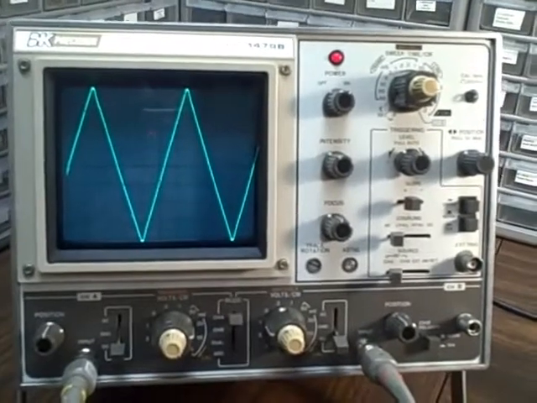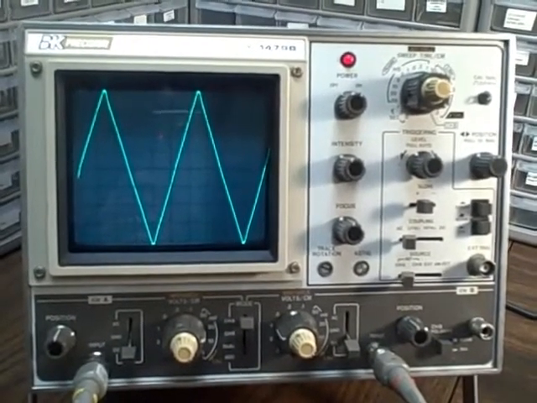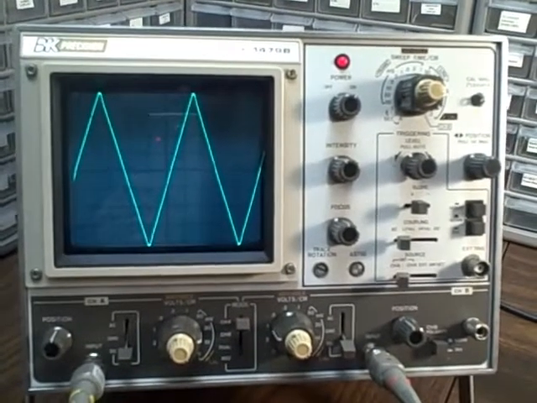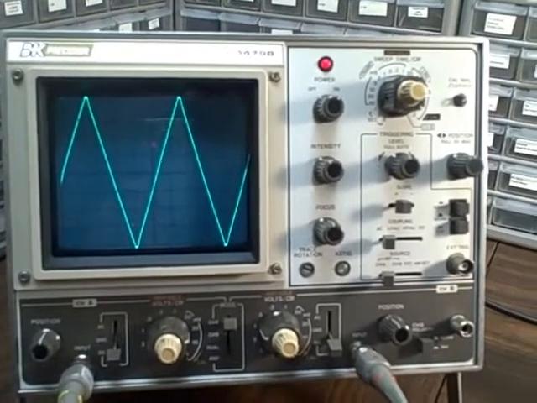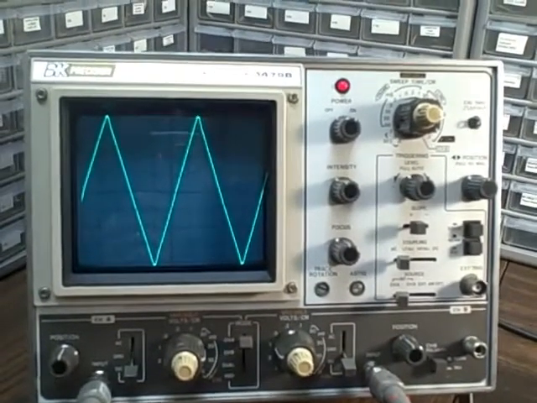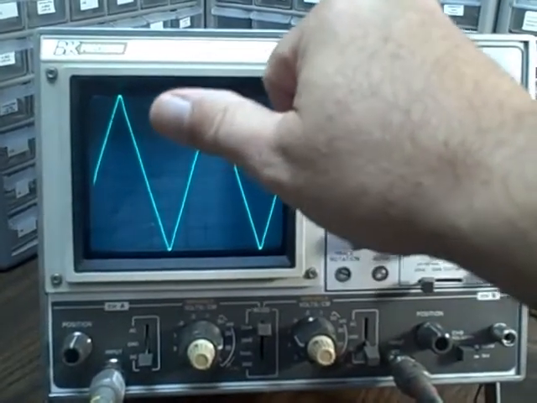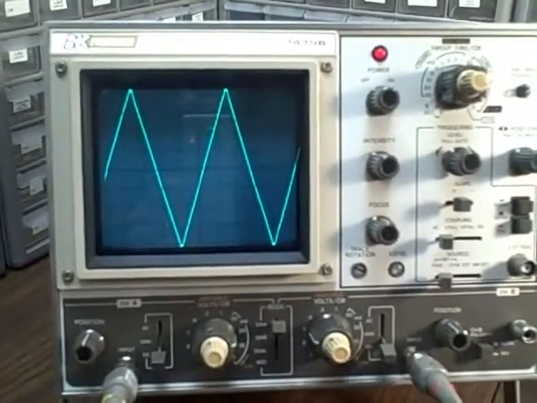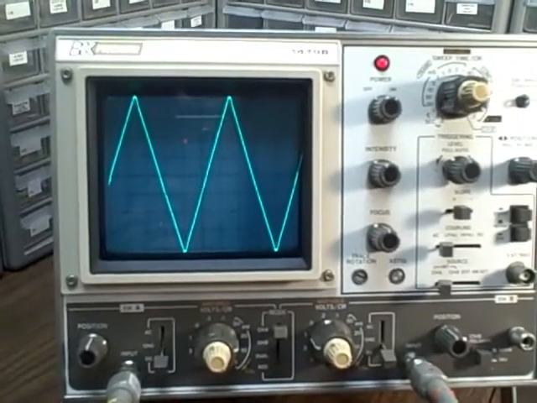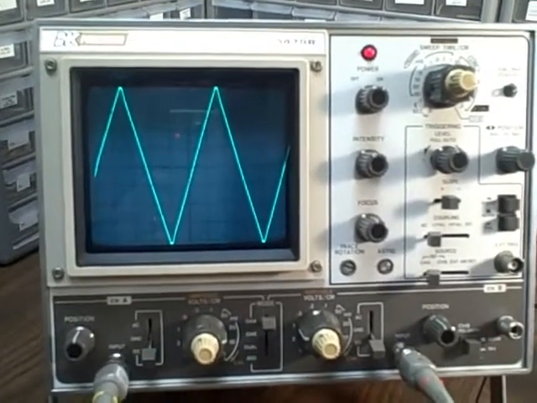Then using our triangle waves, we tested all of the ranges from 10 milliseconds per division to 0.2 microseconds per division. And that would be 1, 2, 3, 4, 5, 6, 7, 8, 9, 10, 11, 12, 13, 14, 15 of the ranges. And we saw that our time base was accurate in 15 ranges.